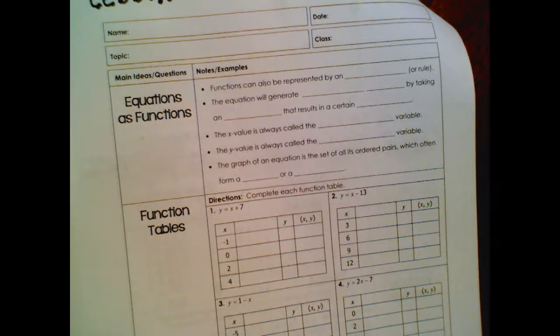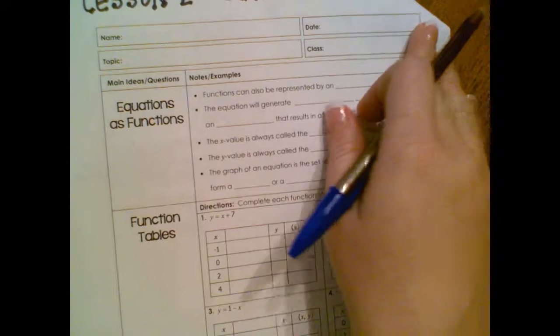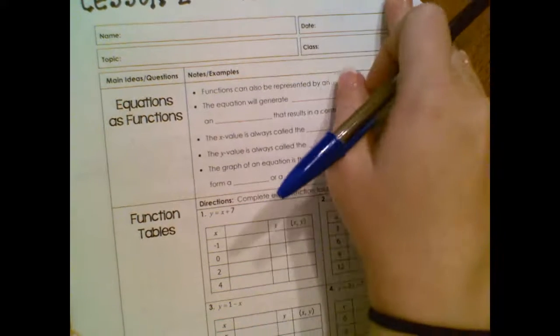Hey everyone, today's lesson is on equations as functions. So in our last lesson we talked about just the simplicity of functions, one x value to one y value. Today we're going to actually plug in numbers into equations.